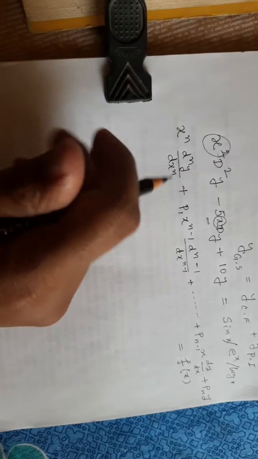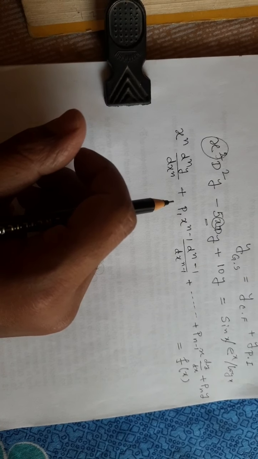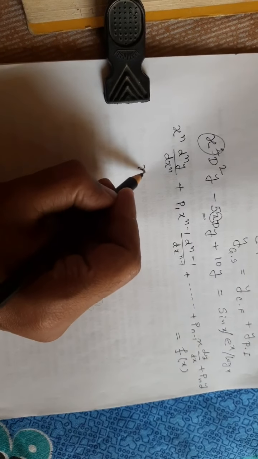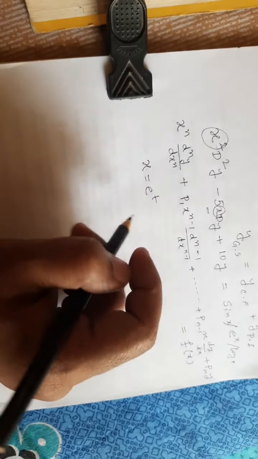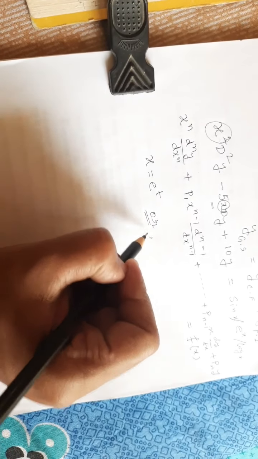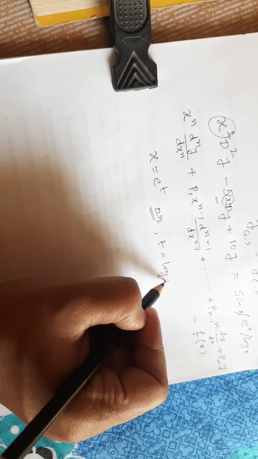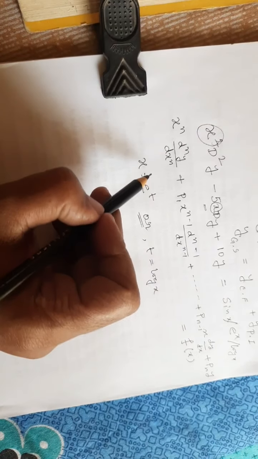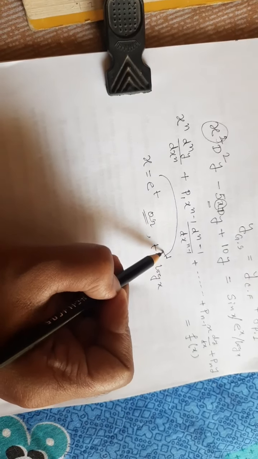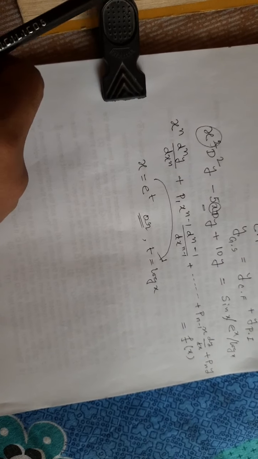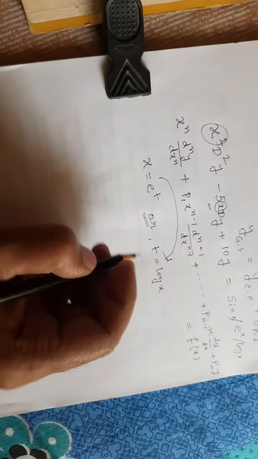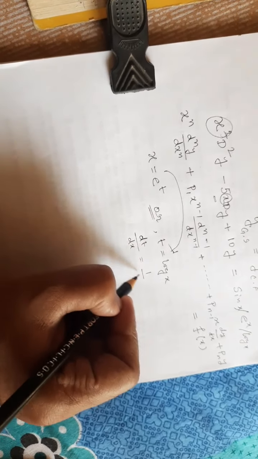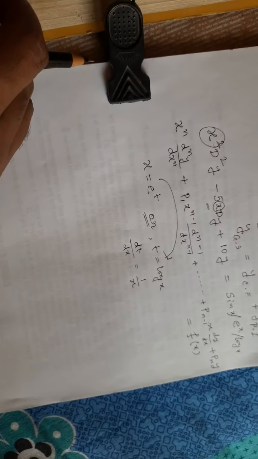To solve these types of problems or sums, we first put x equals e to the power t, or t equals log x. You already know about this conversion. Here you can see dt by dx equals 1 by x.